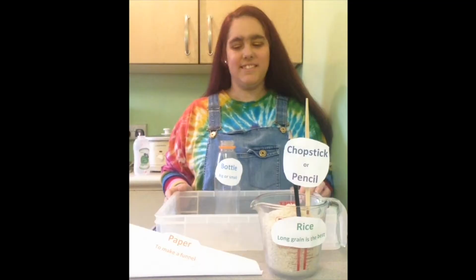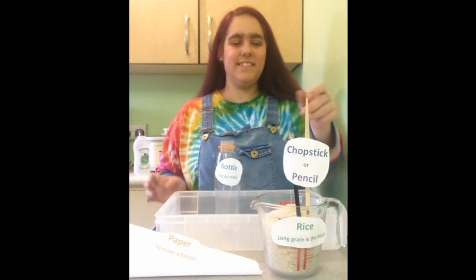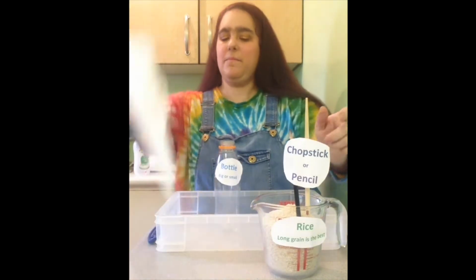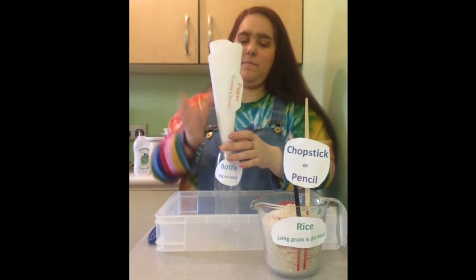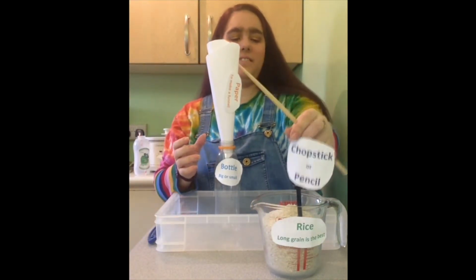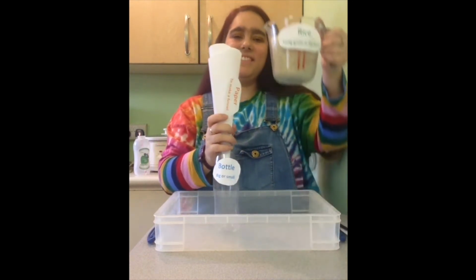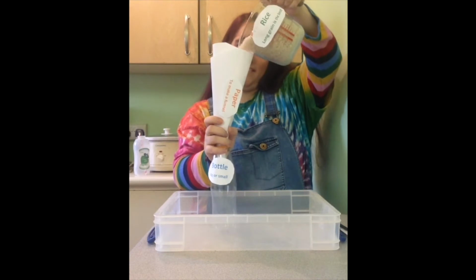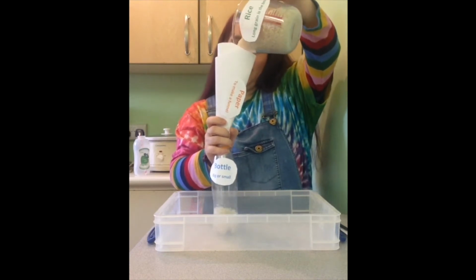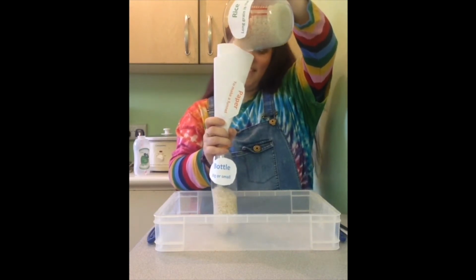And actually, to do just that, I have asked my good friend Kimberley to do a wee experiment for us. Thank you, Stephen. So what I'm going to be doing is using some paper, a bottle, some long grain rice, and a chopstick or pencil to demonstrate friction. I am going to get my paper and make a funnel, and I'm going to put it into the top of the bottle and pour through the rice.